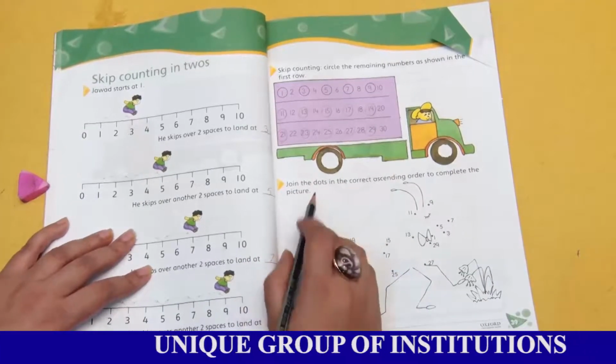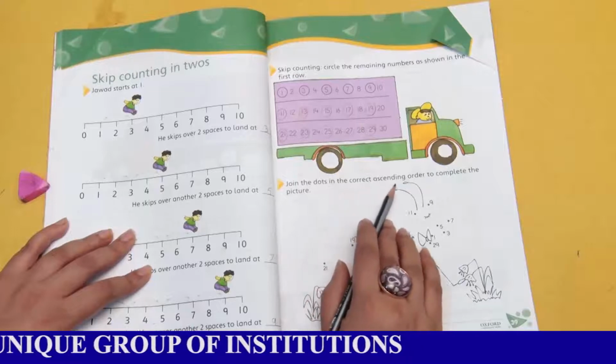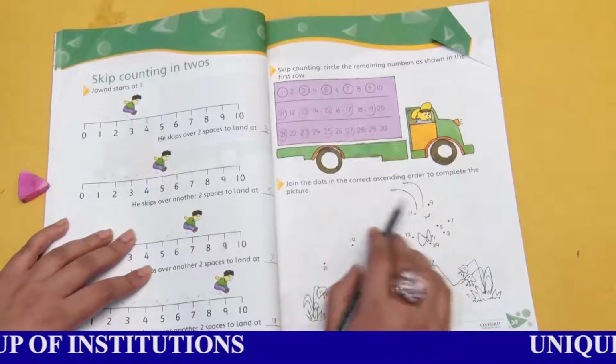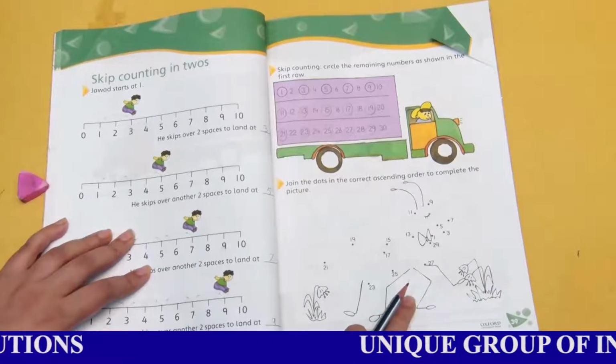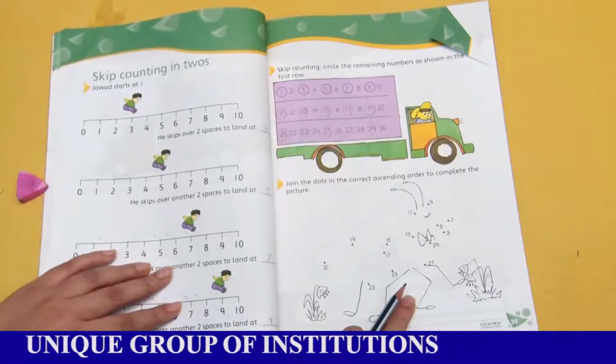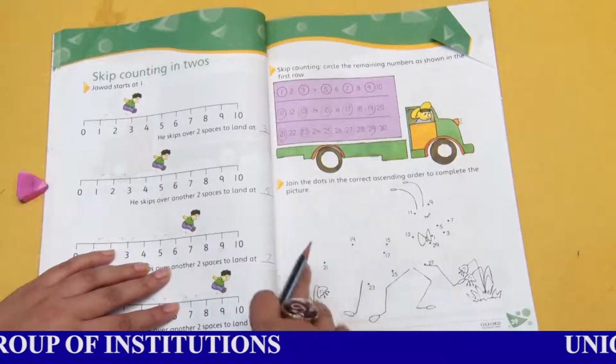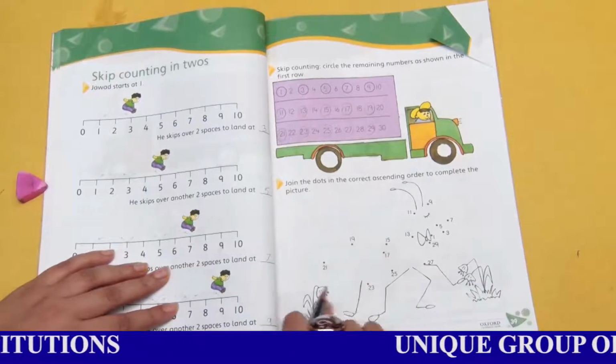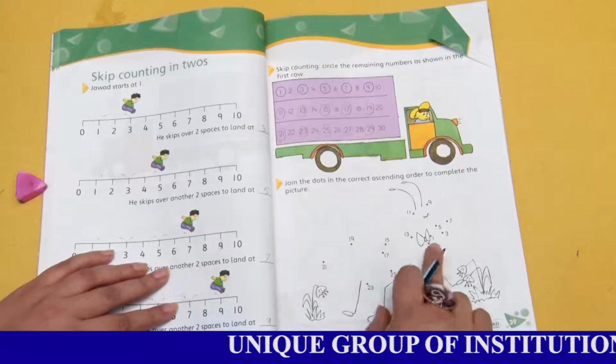Now the next question is: join the dots in the correct ascending order to complete the picture. Now there is a picture and the dots are given and we will join them and we will get our new picture. Ascending order means moving from smaller to bigger, and the smallest number in these numbers is number 1.